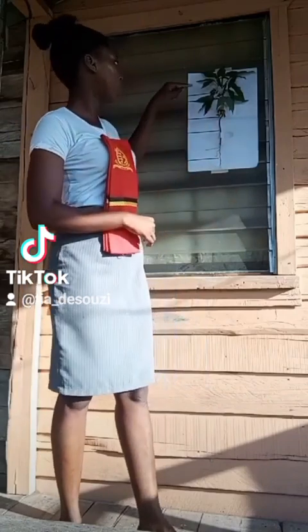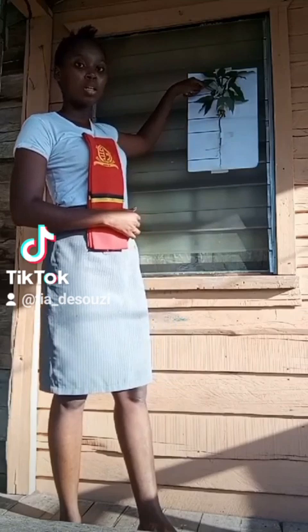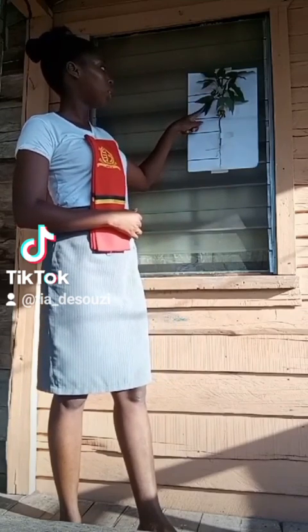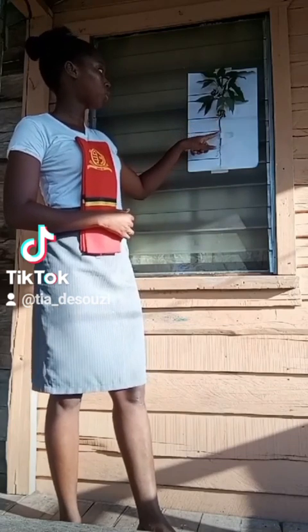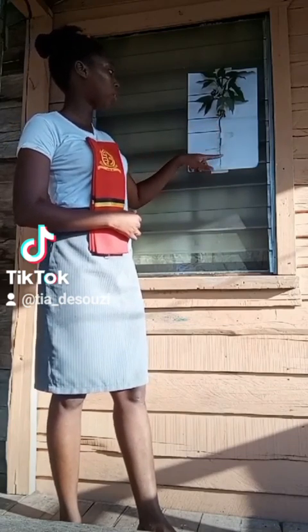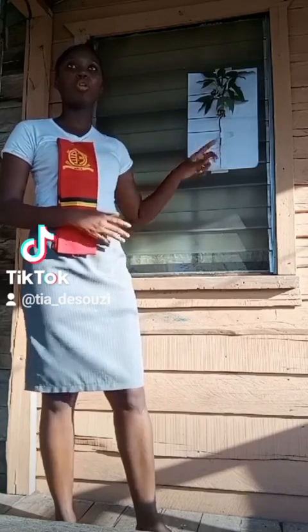Let's identify them. As I point to a part, you call the name. So here we have the flower, the leaf, the fruit, the stem, and the root. Good. So we looked at 5 major parts of the plant. Now, can anybody remember the functions of each of these parts?